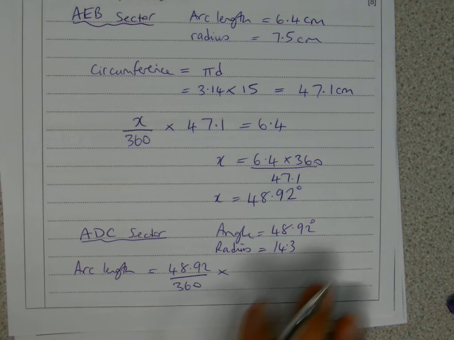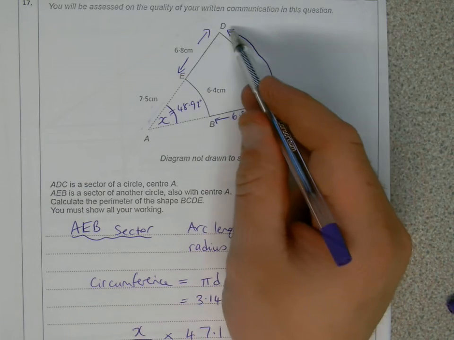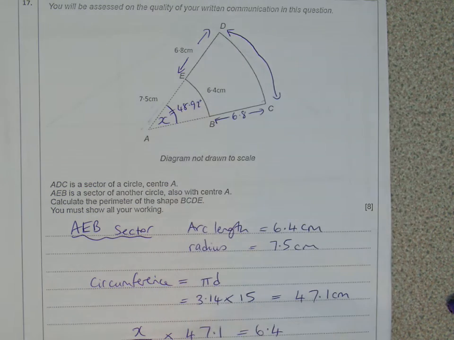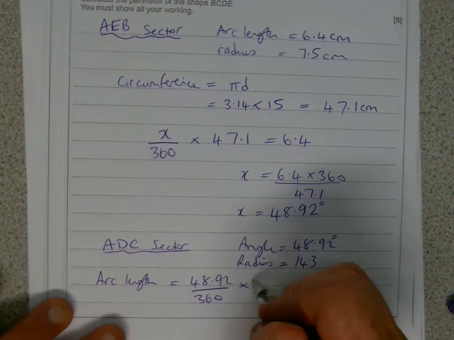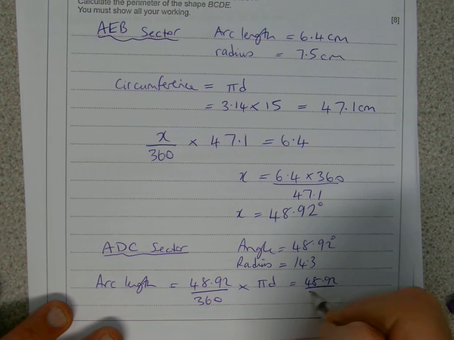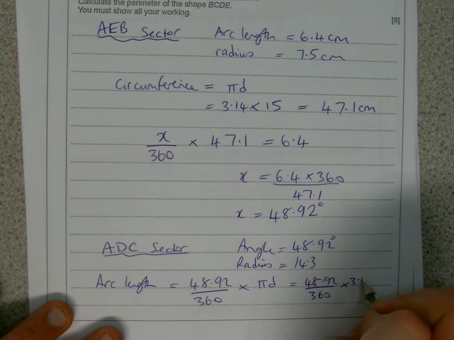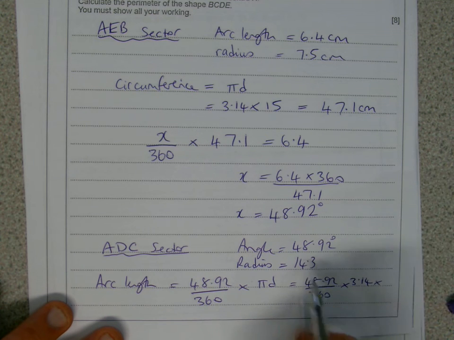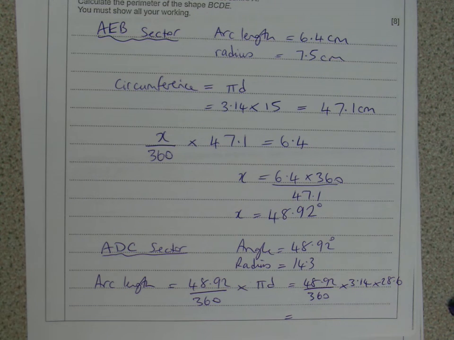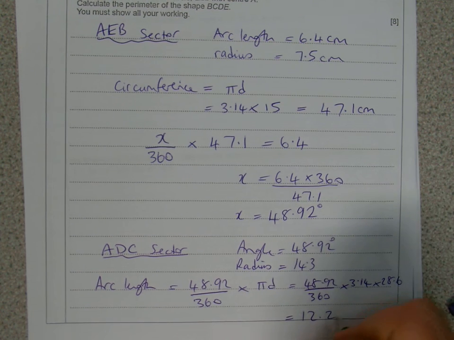Now, I haven't worked out the circumference of that large circle. But if you think about it, that arc there will be a fraction of the full circumference, and the fraction will be 48.92 divided by 360 of the full circumference. And the full circumference is just pi times diameter. So that'll be 48.92 over 360 times 3.14 times the diameter, which will be double that, which will be 28.6. So we'll work that out, and we get 12.2 centimeters.